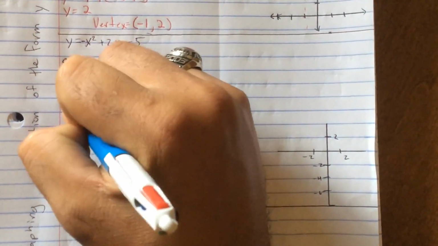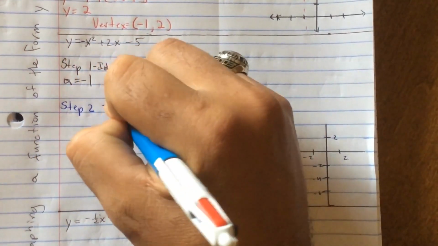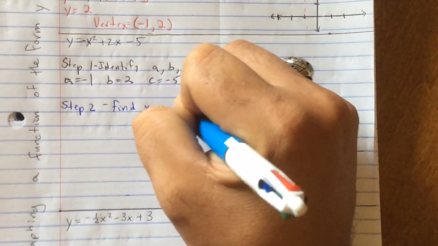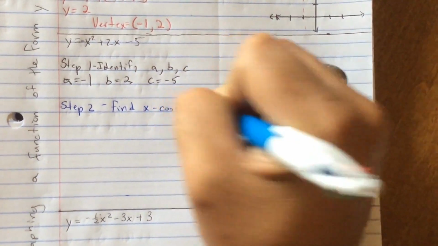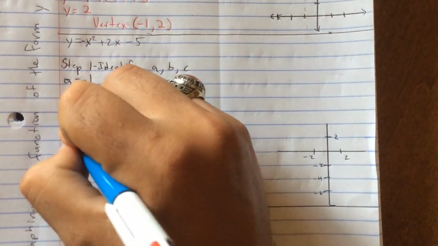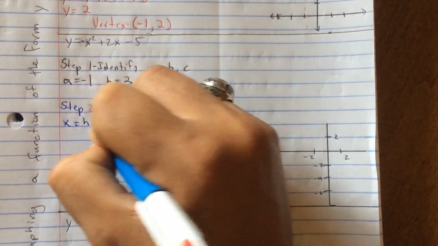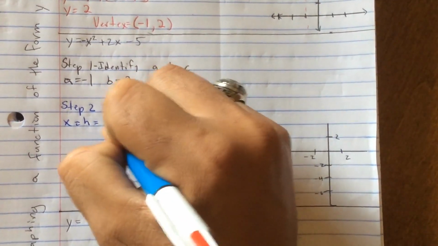So step 2 is to find our x coordinate. And remember, it's also our h, so we're going to look for our x, which is equal to our h, which we're going to use negative b over 2a.